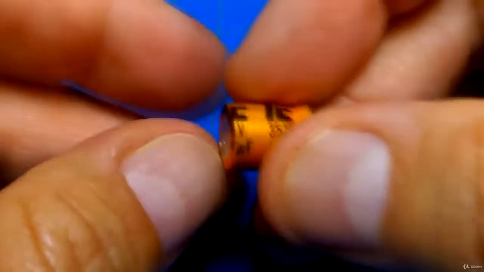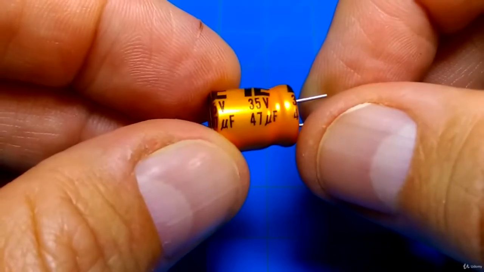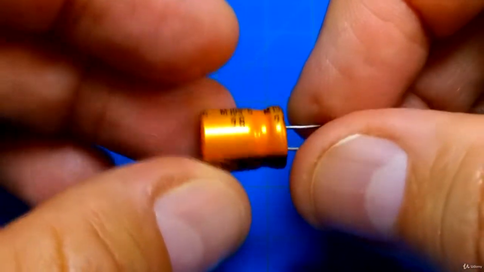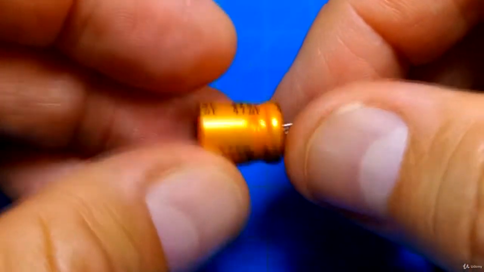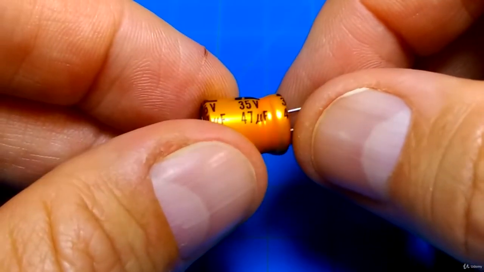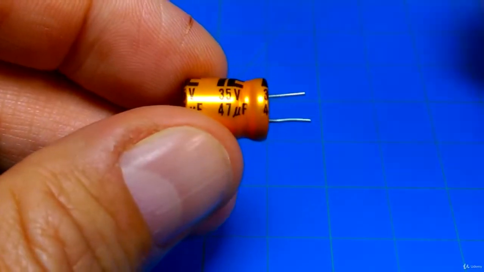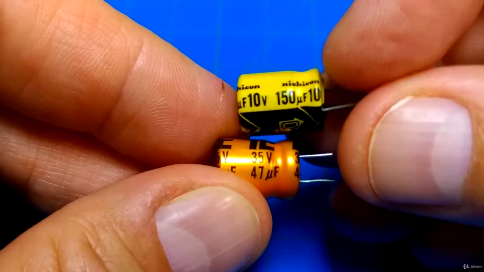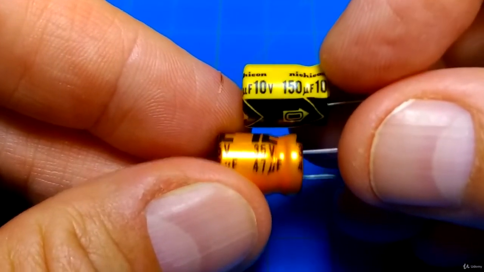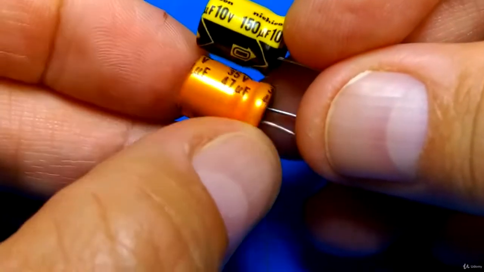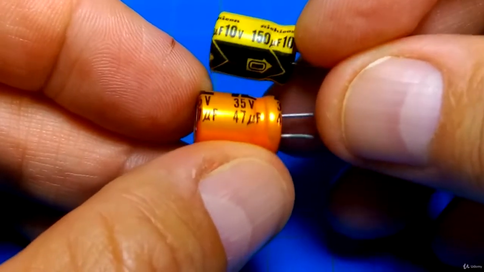All right, now let's take a couple other ones here. So here is another one, and this one is 35 volt, 47 microfarad. All right, so this one's a much higher voltage, right? 35 volts it can withstand, and it's 47 microfarad. And the other one we had, no, excuse me, this one, yeah, this one was 10 volts. This is 150 microfarad. So they're roughly the same size, but they swap capacitance for voltage in those two.